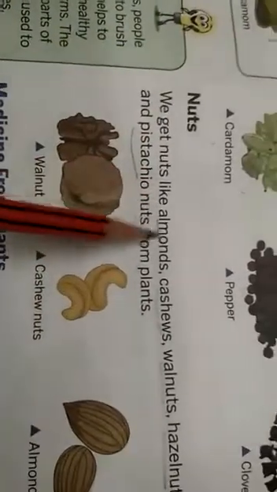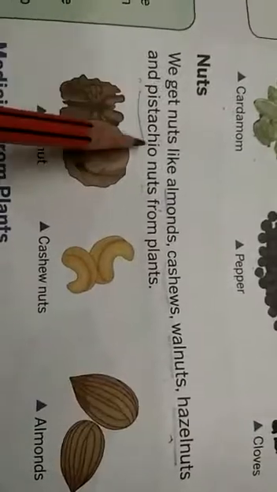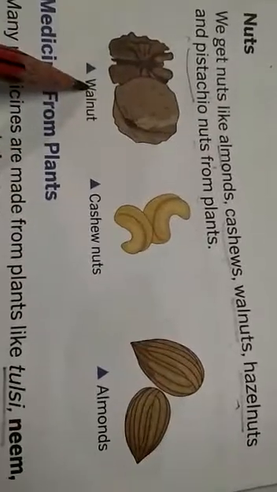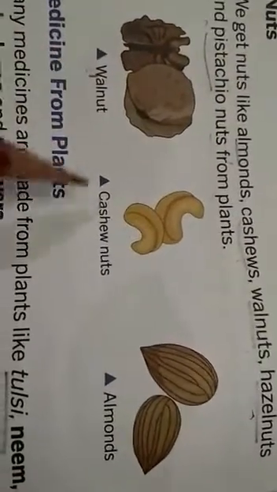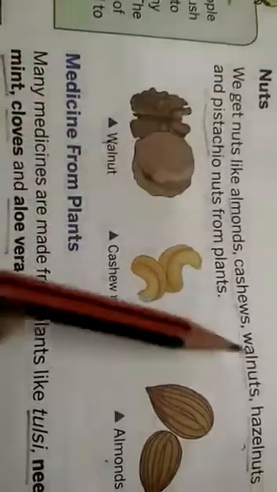Now we come to nuts. We get nuts like almonds, cashews, walnut, hazelnut, and pistachios from the plant. These are all the names of the dry fruit. Walnut means akhroot, cashew nut means kaju, and almonds means badam. Now all these are names of the dry fruit.